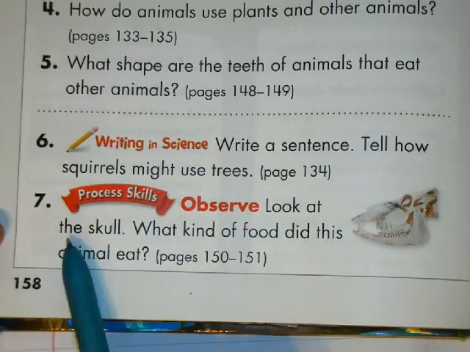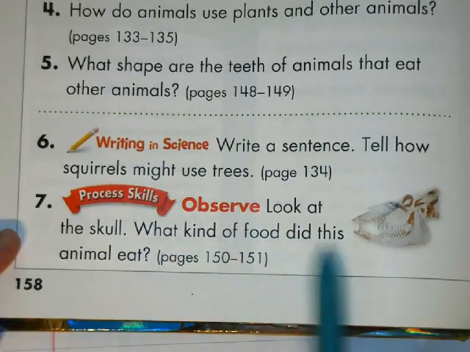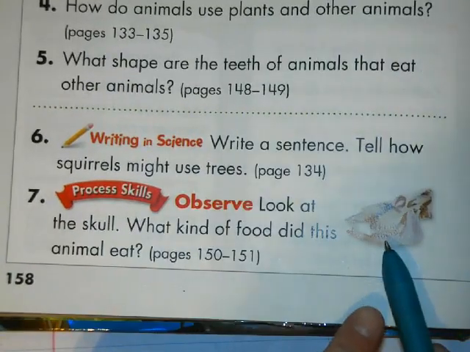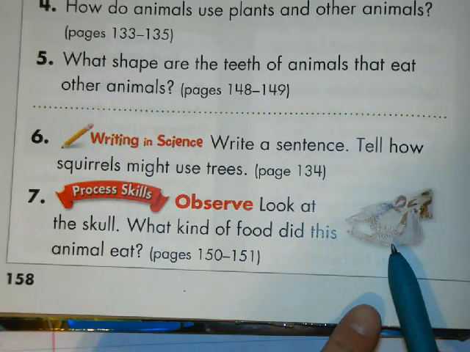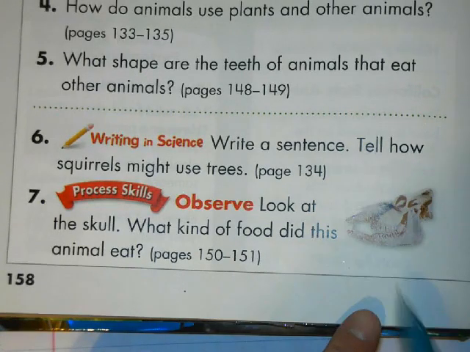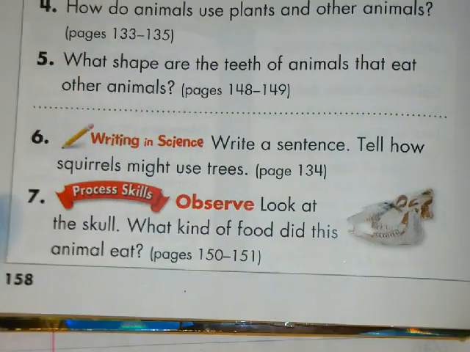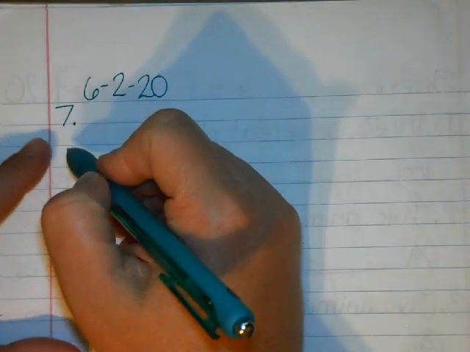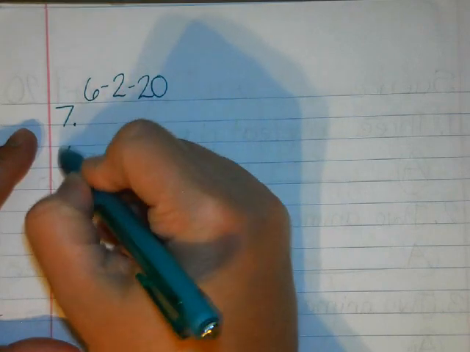Okay, number 7. Observe. Look at the skull. What kind of food did this animal eat? Look closely at the skull and maybe at the teeth, and then write what kind of food this animal ate. Was it plants, meat, or plants and meat? So you're going to determine that on your own.